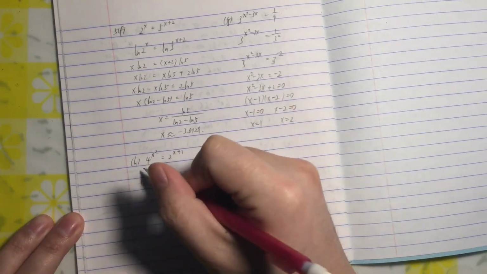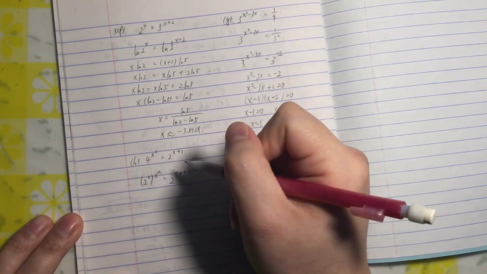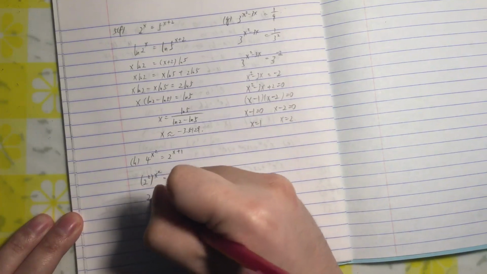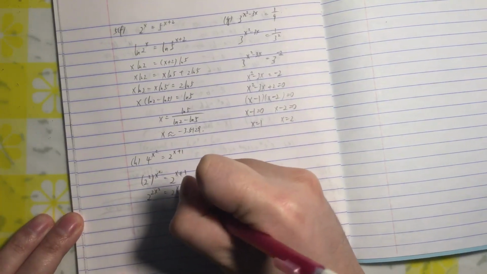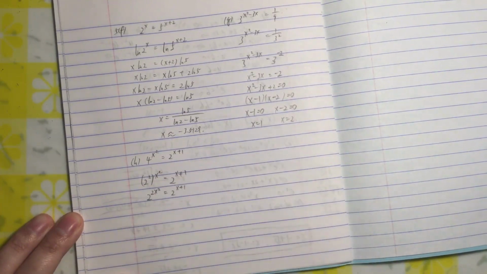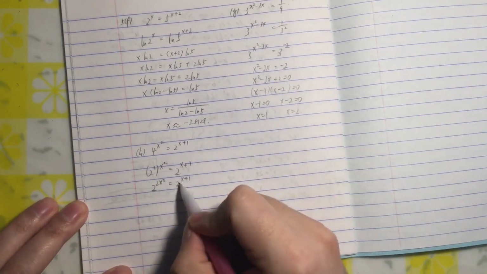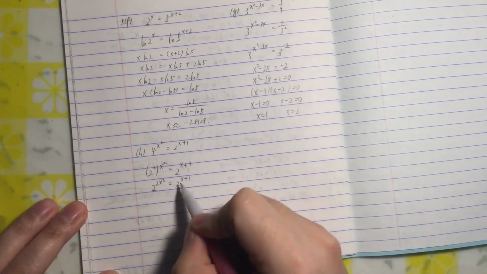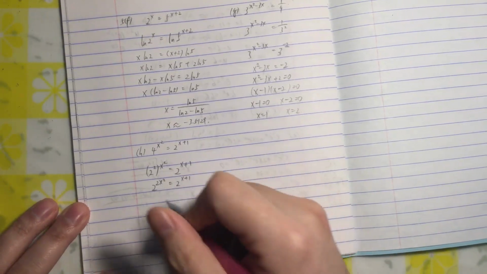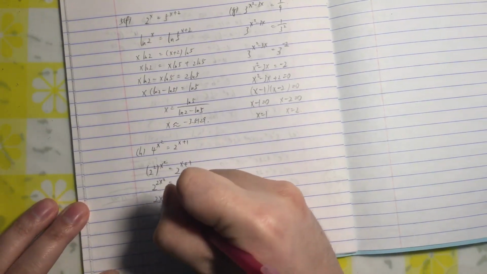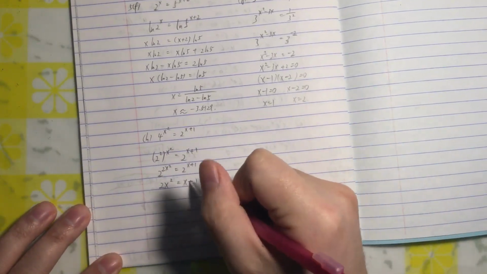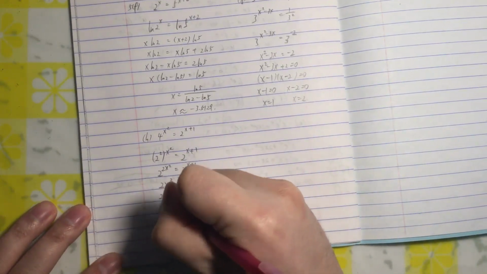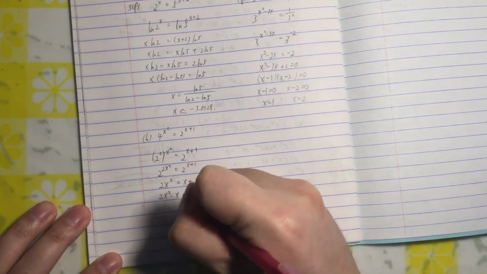If I rewrite the left side, 4 can be rewritten as 2 squared, which means 2 to the power of 2x squared equal to 2 to the power of x plus 1. Since both left side and right side have the same base, the exponent must be the same. So we have 2x squared equal to x plus 1. If I bring everything to the left side, I have 2x squared minus x minus 1 equal to 0.